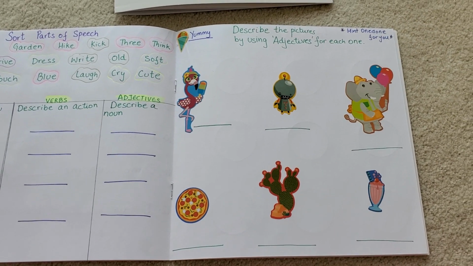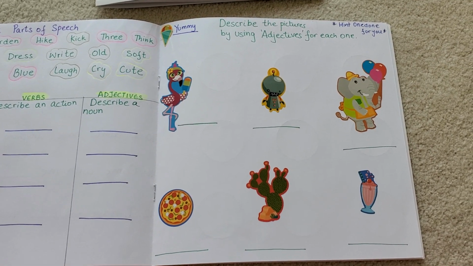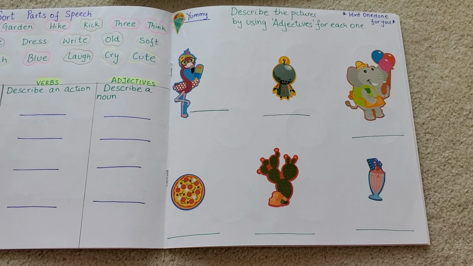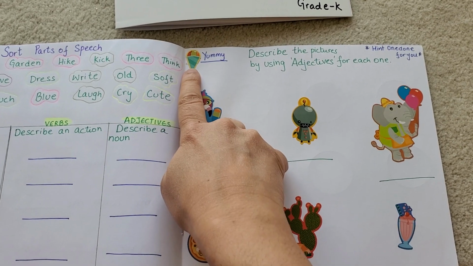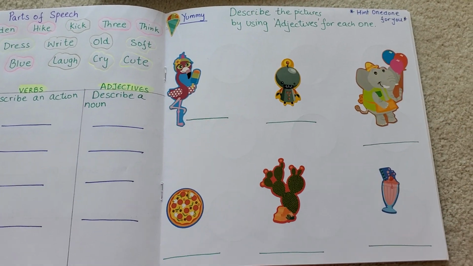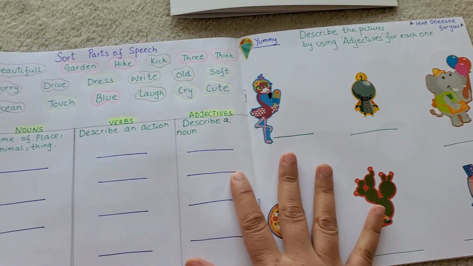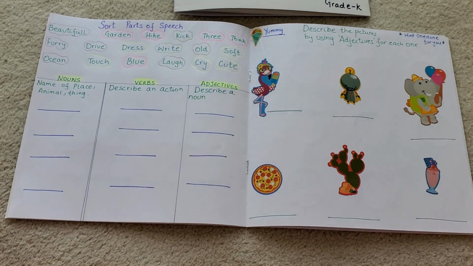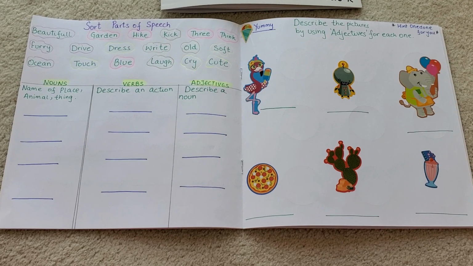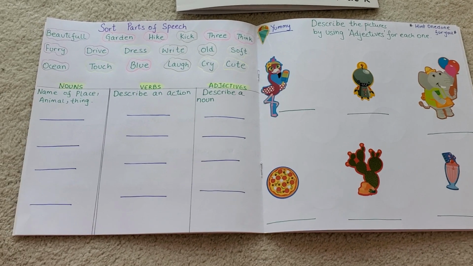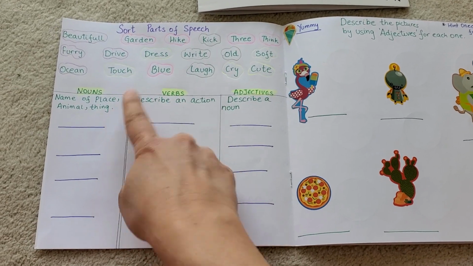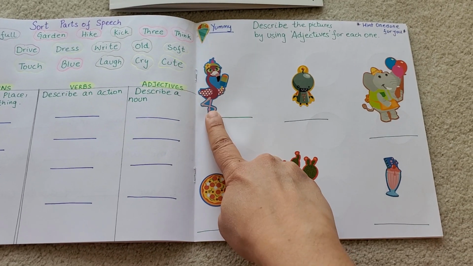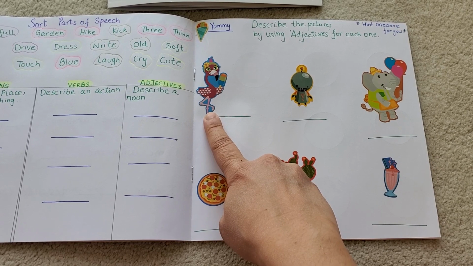Now it says describe the pictures by using adjectives for each one. So there are 6 images here. One as an option is already done. Ice cream is yummy. That's an adjective. And if the child doesn't know what an adjective is, I think by 2nd grade they already know, because that's something that you start in grade 1. I've still written the definition, like a small thing just for reinforcement, and then they need to figure out a word that describes the flamingo right here.